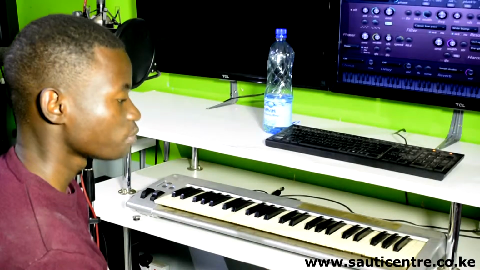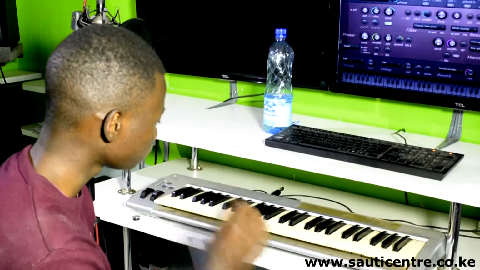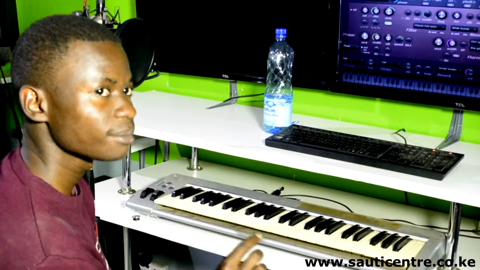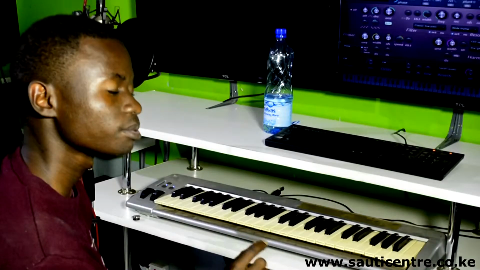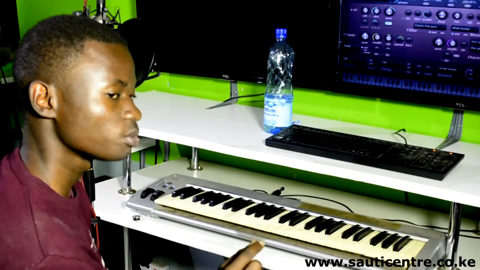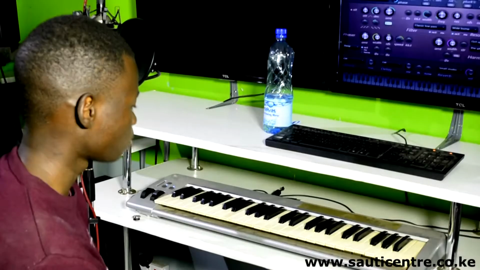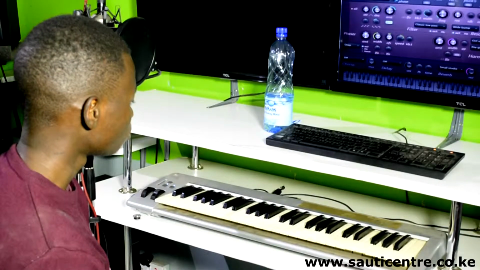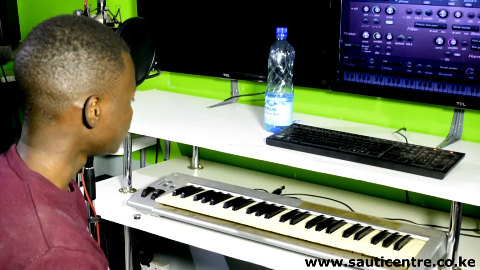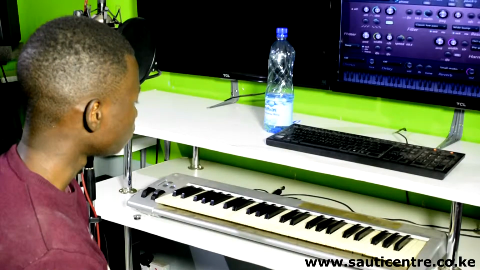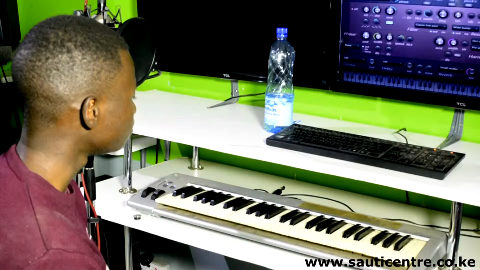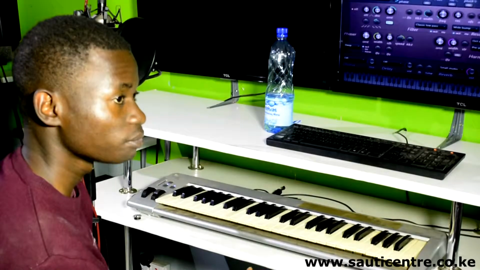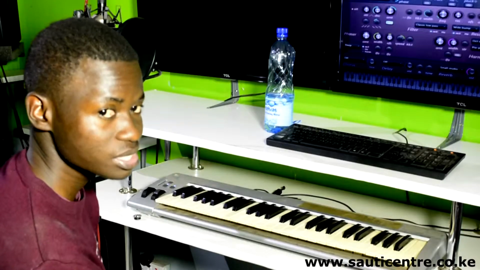That is also equivalent to saying whole step, whole step, half step, whole step, whole step, whole step, half step. That should form a complete major scale, and that is the formula for formation of the major scale across the 12 keys.